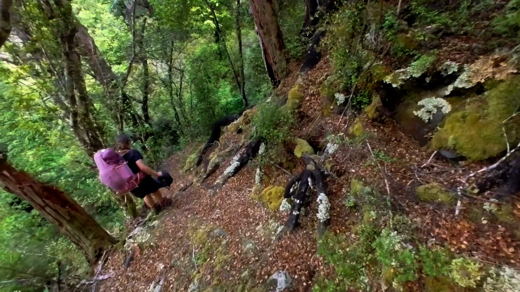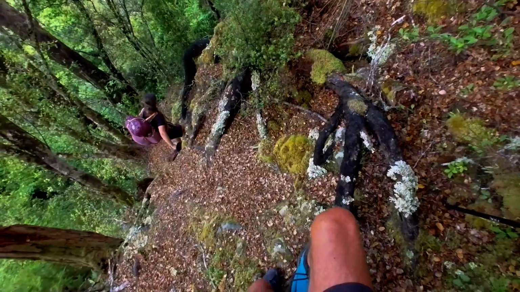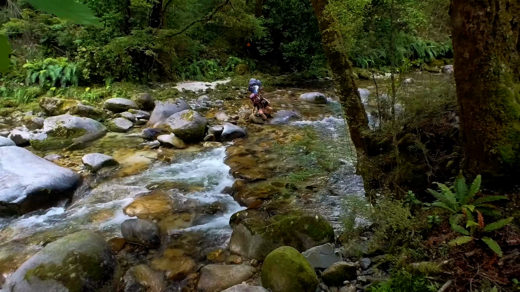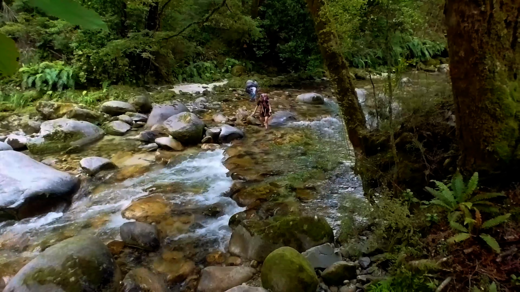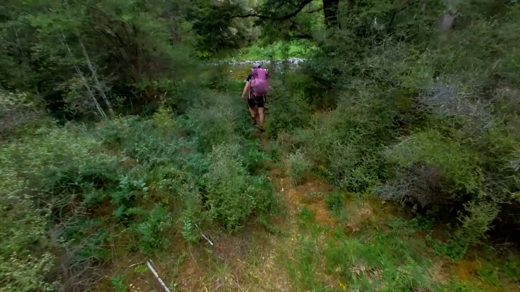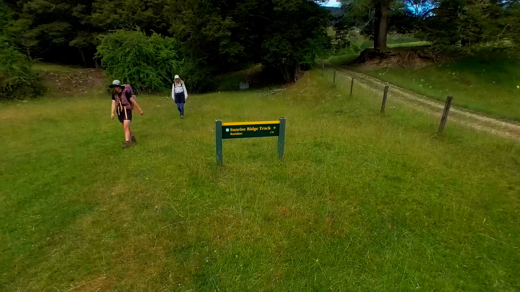The track from the bushline to the Owen River was at times overgrown and steep. From here there were multiple river crossings as we made our way 5 kilometres down the valley back to our vehicle.